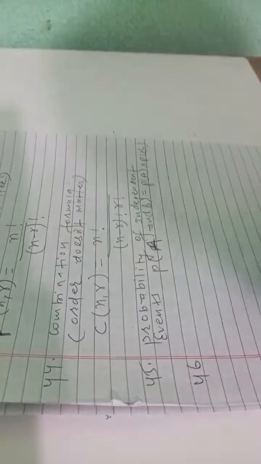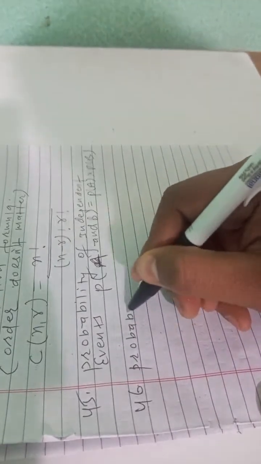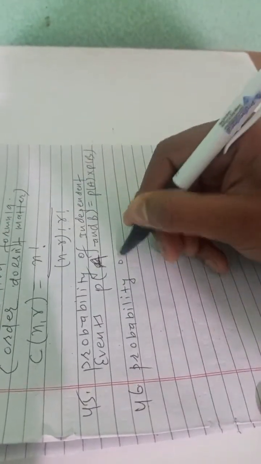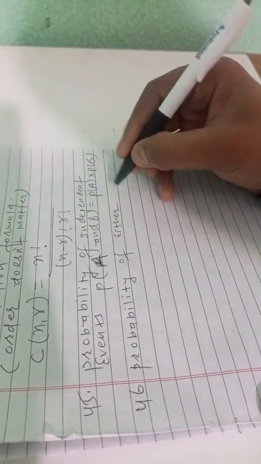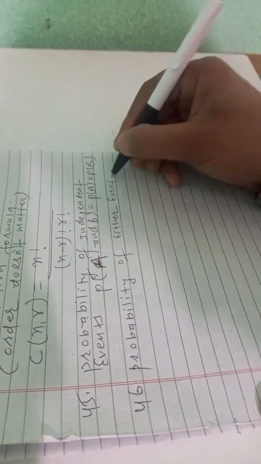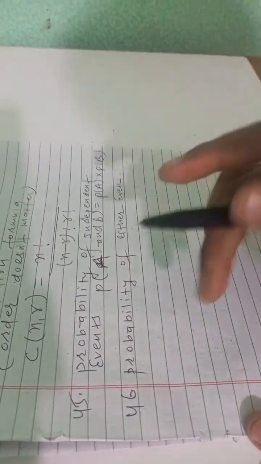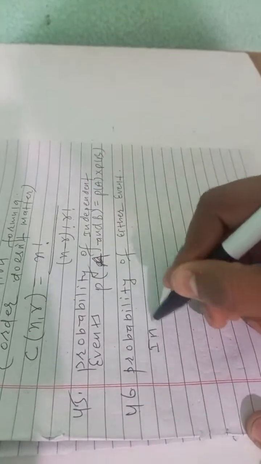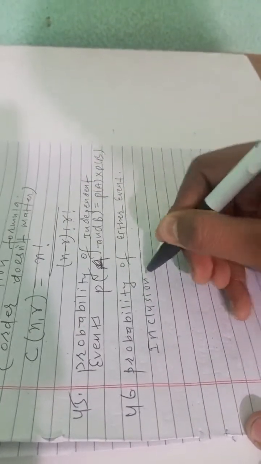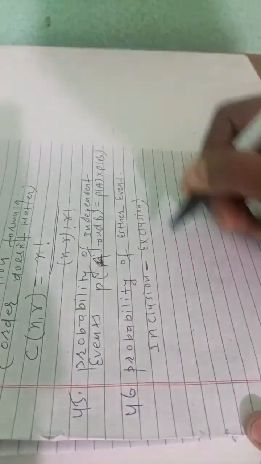Another formula: probability of either event. You have to understand probability of either event means inclusion minus exclusion. Then you will get the answer.